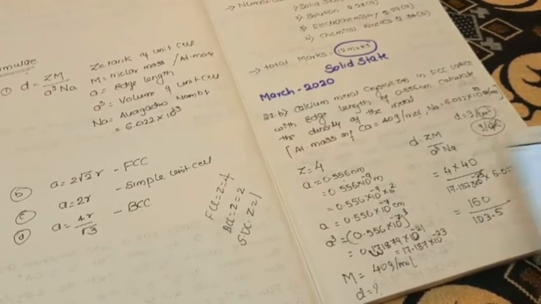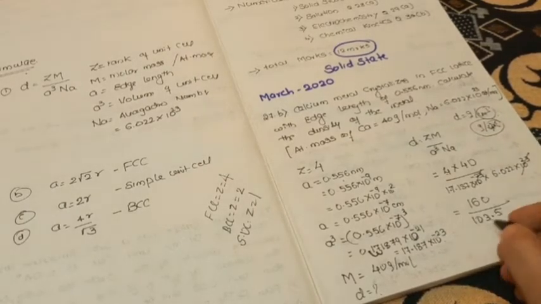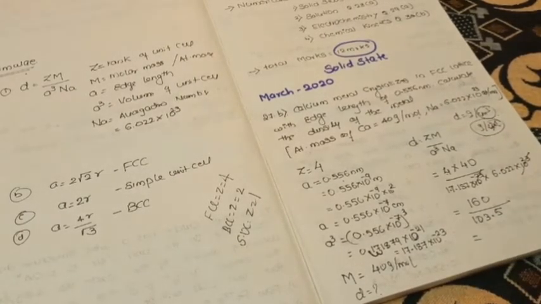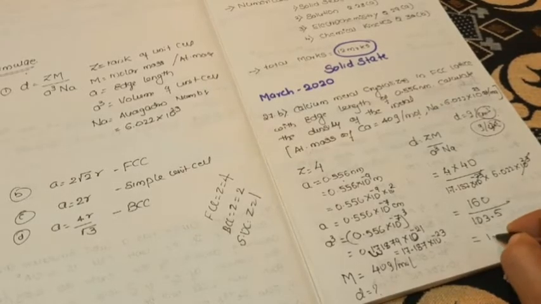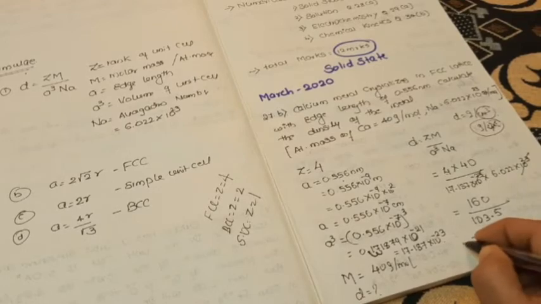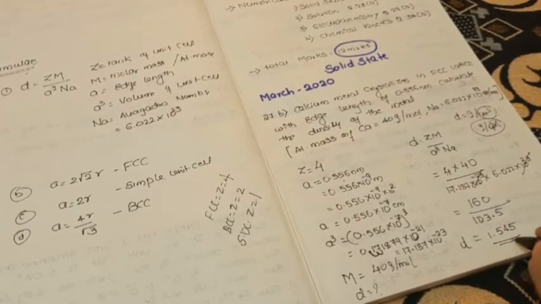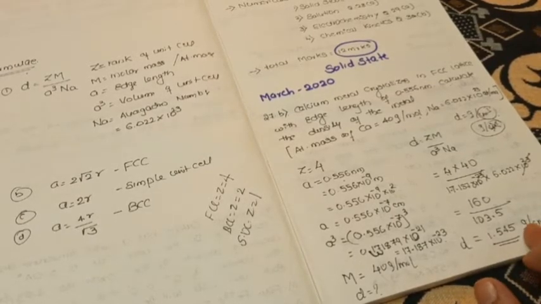103.5. 0 0 is there, but I am keeping to the 5. Okay. Now divide these two. 160 divided by 103.5. So you got 1.545, dear students. What is it? It's a density. So what is the unit of density? Gram per cm cube. Why am I putting gram per cm cube, dear students?